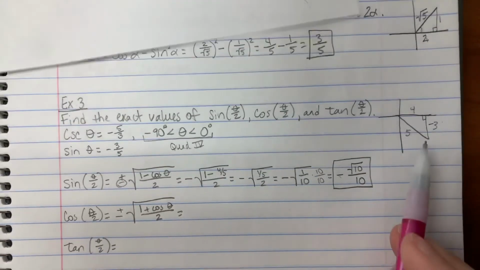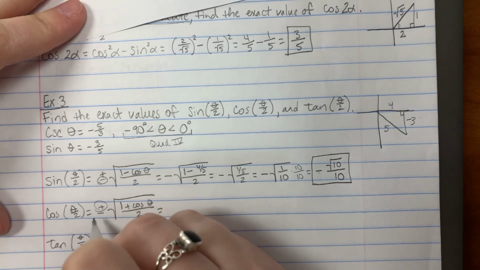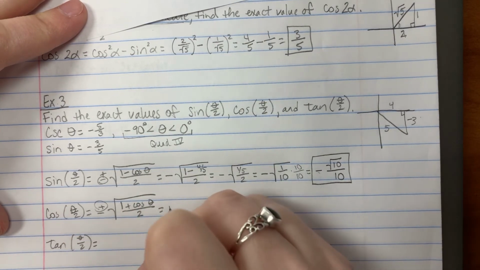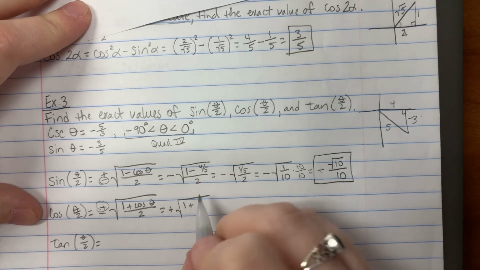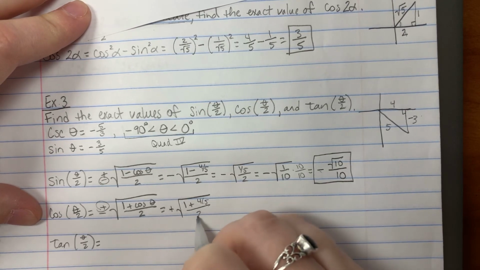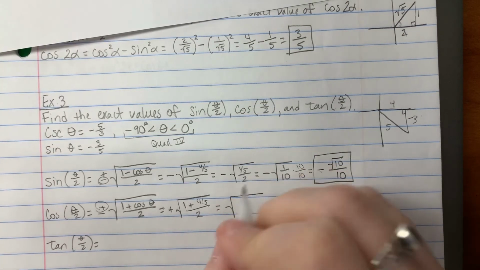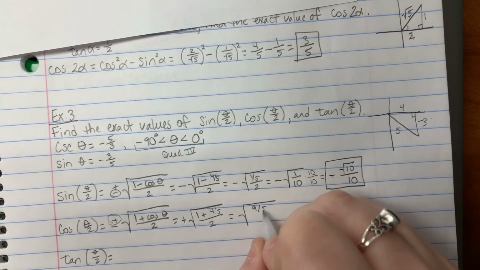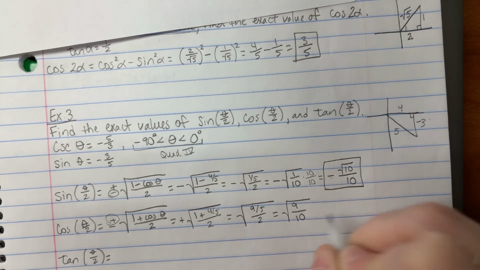In this case, my cosine value would be positive, so I'm only having to deal with the positive. So that'd be 1 plus the cosine of theta, again, 4/5 over 2. So really that gives me the square root of 9/5 over 2, or the square root of 9/10.